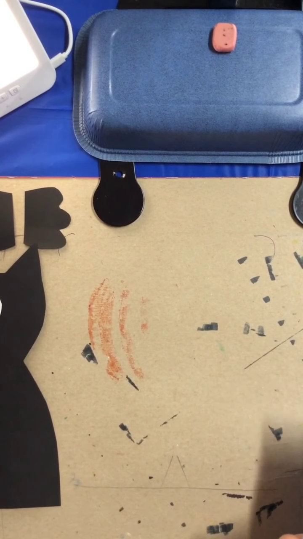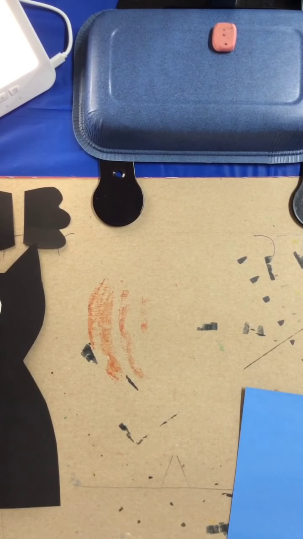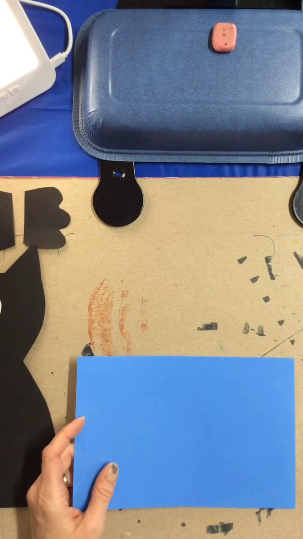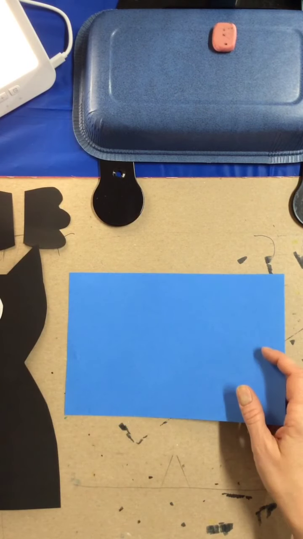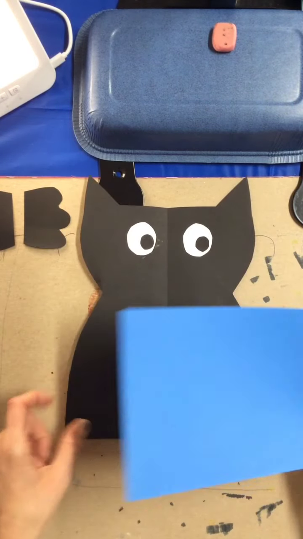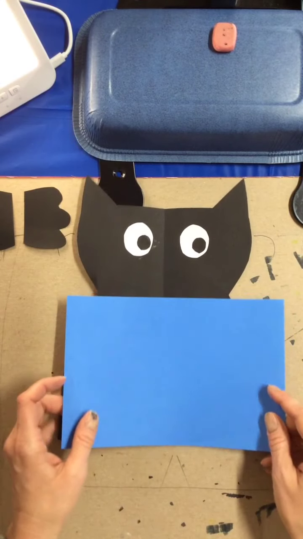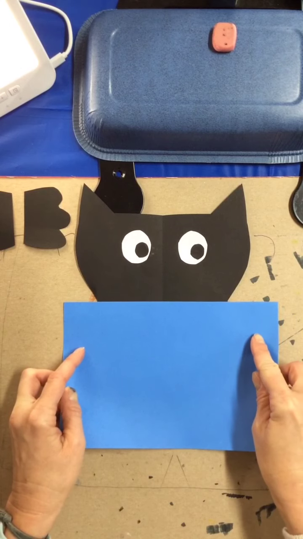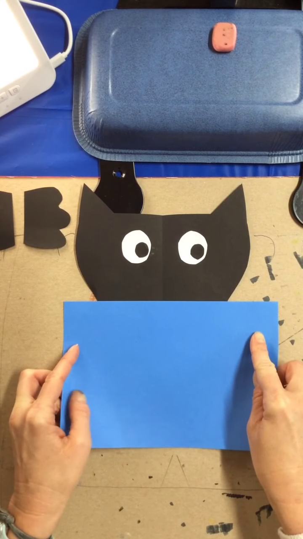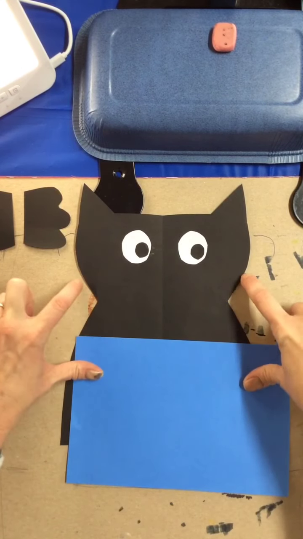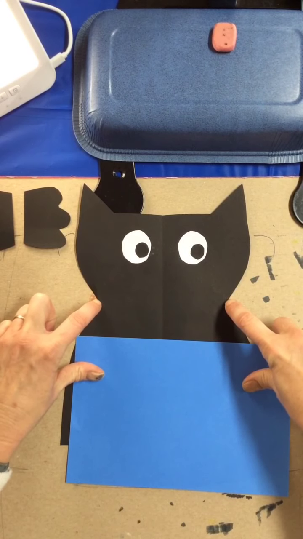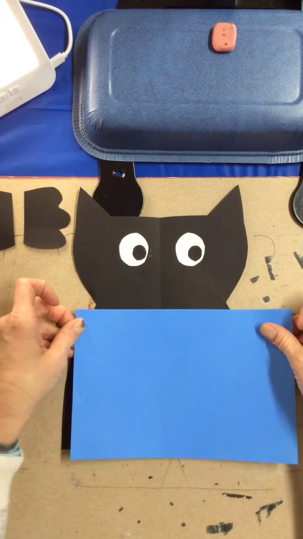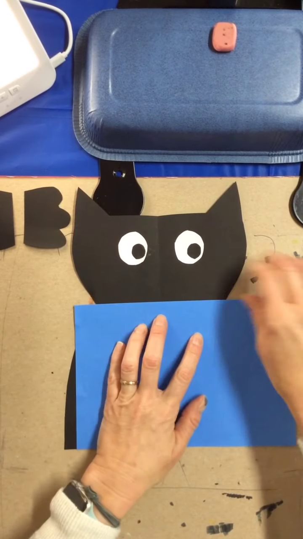Next, we are going to make the scarf. Now, I find it easy to make the scarf if I print it right up to Cozy Cat. So if you take your paper and set it up here by Cozy Cat's neck, where your cat's head goes in just a little bit, set it right there.